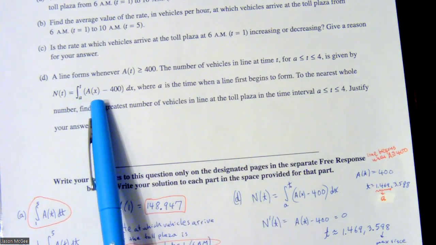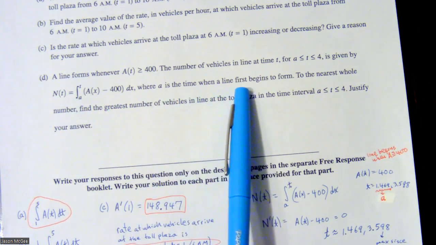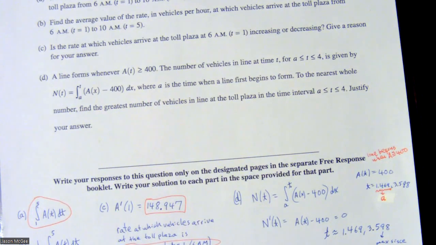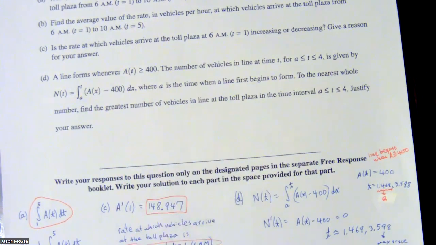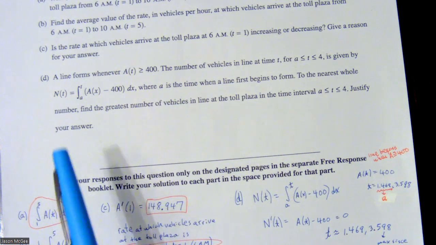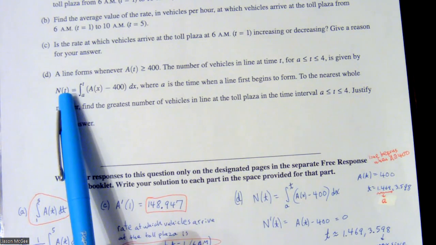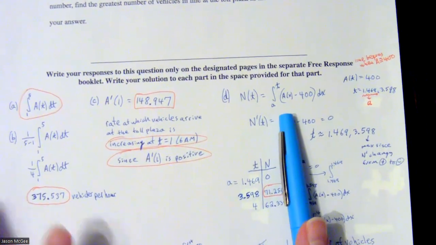But we have this main equation. A is the time at which the line begins to form. And then to the nearest number, find the greatest number of vehicles in the line. So the greatest number, this sounds like a 3.1 absolute extrema problem. We're about to make an XY chart, and we're going to check the endpoints and the critical numbers right there. So we want to maximize this N of t. So I got this N of t right here.